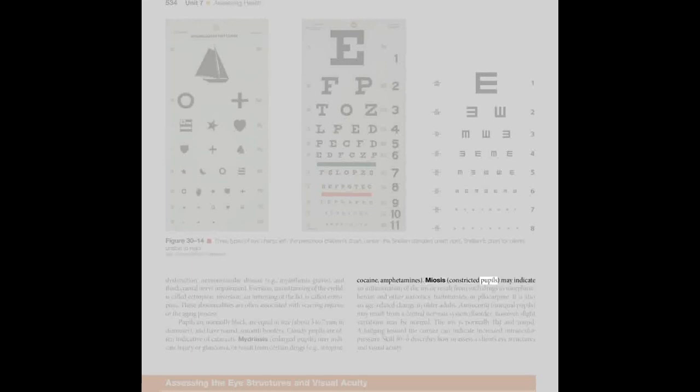Meiosis, constricted pupils, may indicate an inflammation of the iris or result from such drugs as morphine, heroin and other narcotics, barbiturates, or pilocarpine. It is also an age-related change in older adults. Anisocoria, unequal pupils, may result from a central nervous system disorder, however, slight variations may be normal. The iris is normally flat and round. A bulging toward the cornea can indicate increased intraocular pressure.